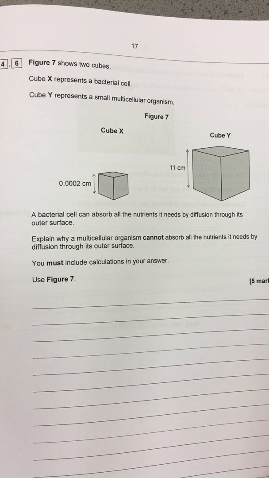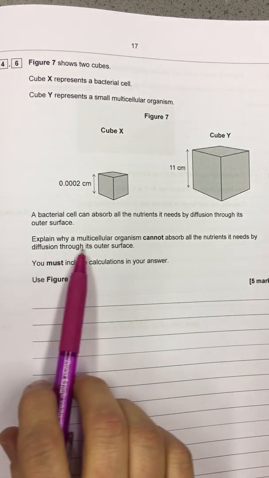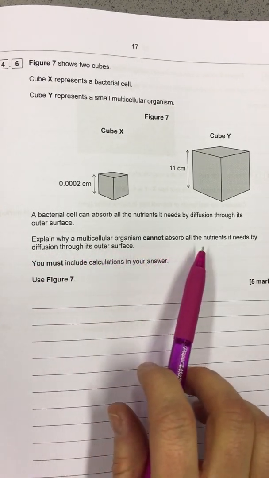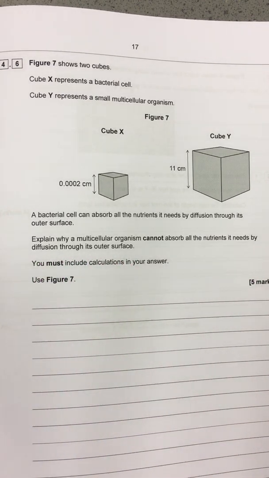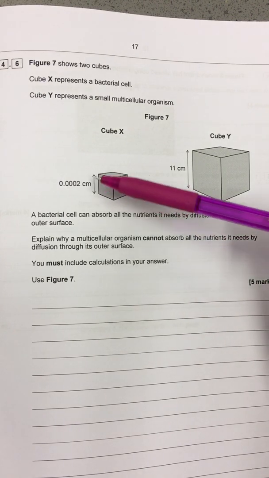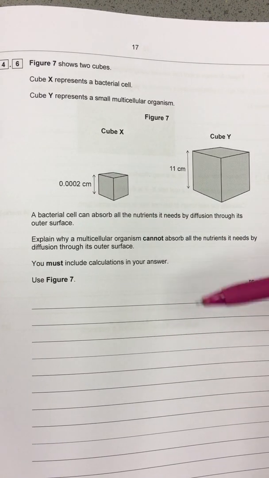So it's a 5-marker and the question asks you to explain why a multicellular organism cannot absorb all the nutrients it needs by diffusion through its outer surface. So what the question is actually about is surface area to volume ratio. It was clear that some of you didn't understand this and some of you I think got put off by the maths because of the numbers the exam board had chosen, but you shouldn't let that put you off. You can do these ones, okay?